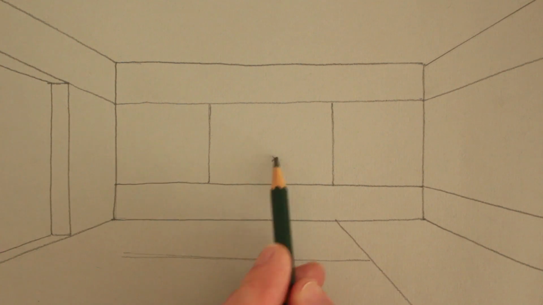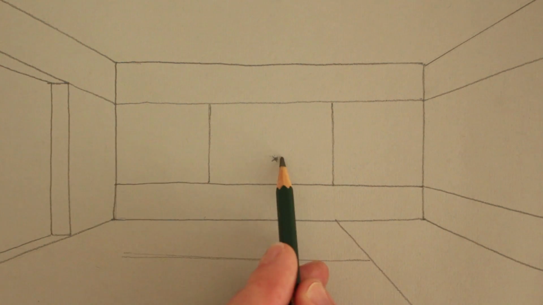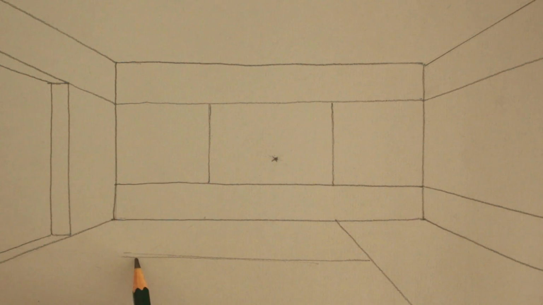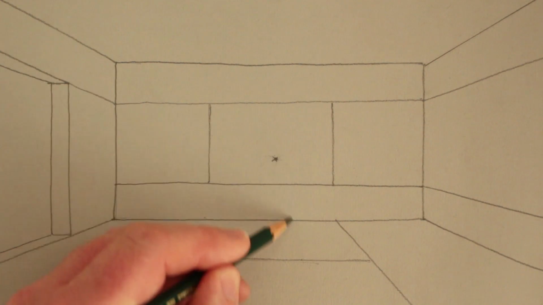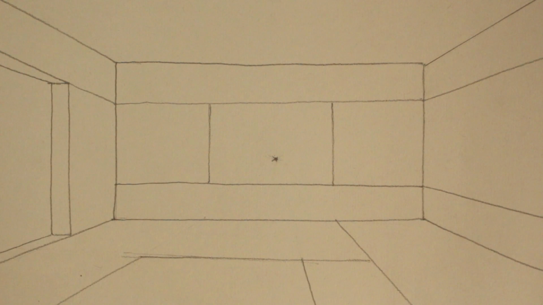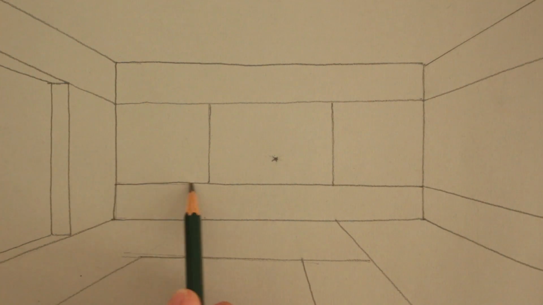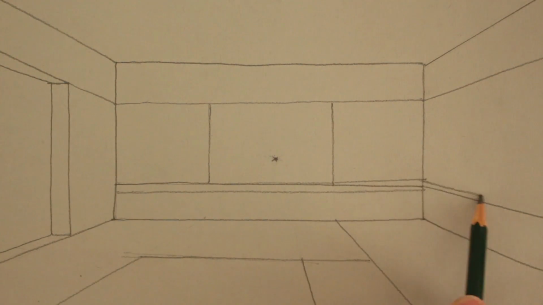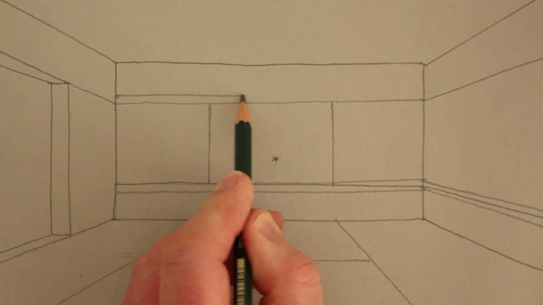So now that we've got to this stage in the drawing, we've got the basic shapes, and it's time to tidy up the lines a little bit so that we get them a little bit straighter, and just check that they all go to the vanishing point if they need to, and just to clear the drawing up a little bit with an eraser so that we can add some details later on.